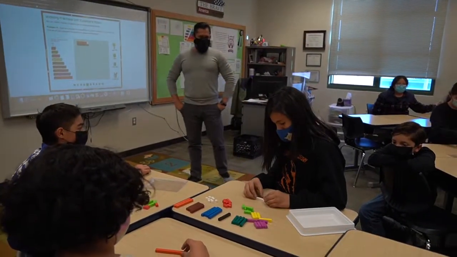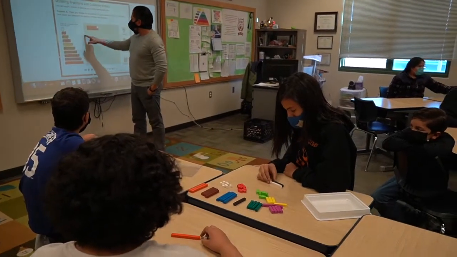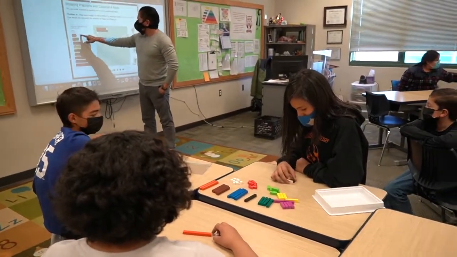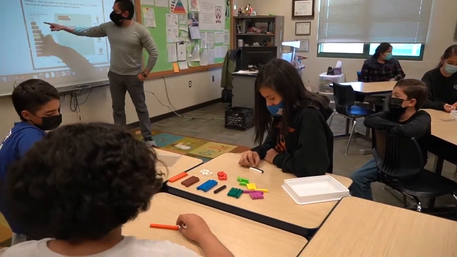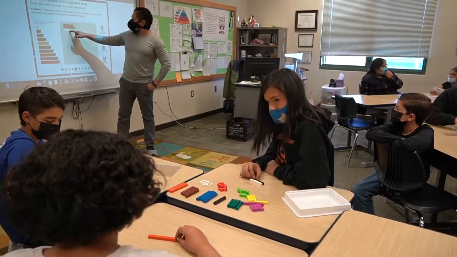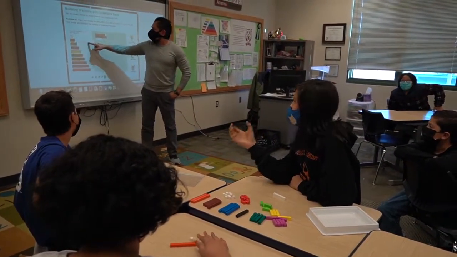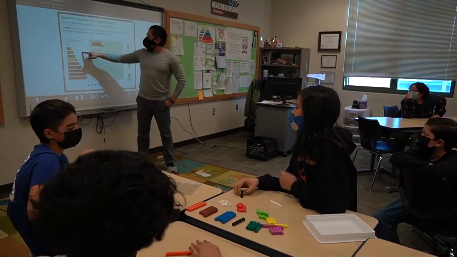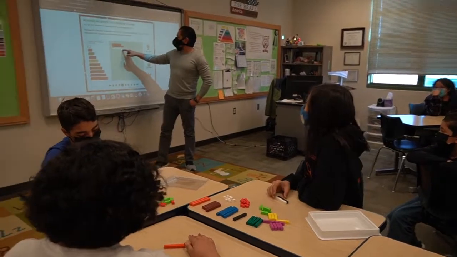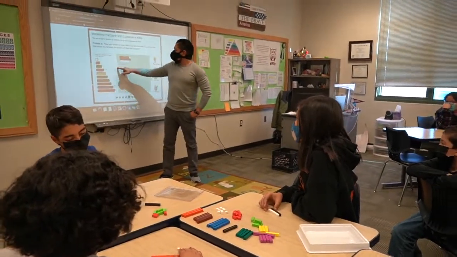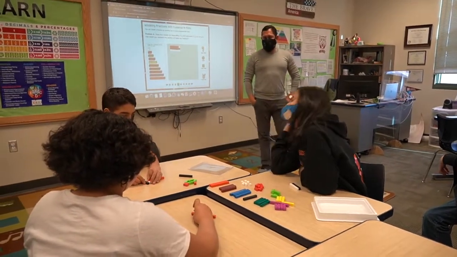We got 7 of the little cubes and put them next to the black rod, the 7/10. So you put how many white cubes? 7/10. You put 7/10 right next to what?